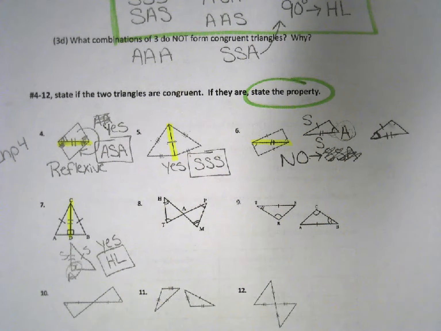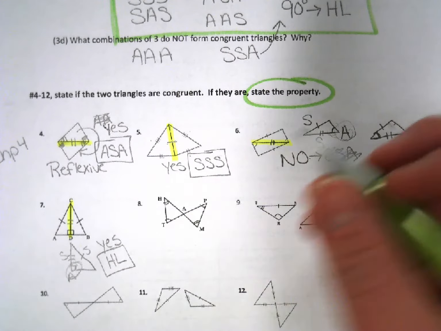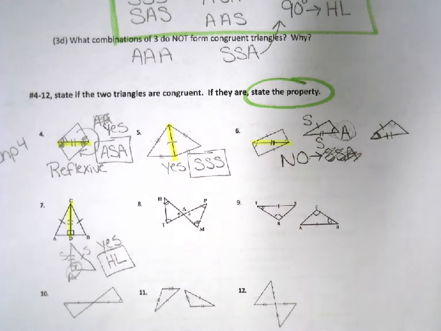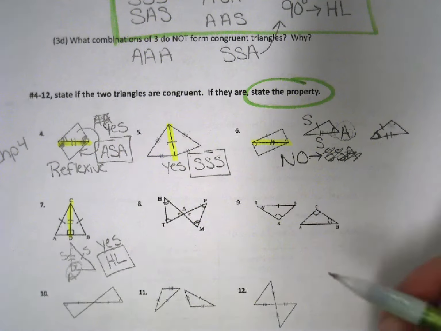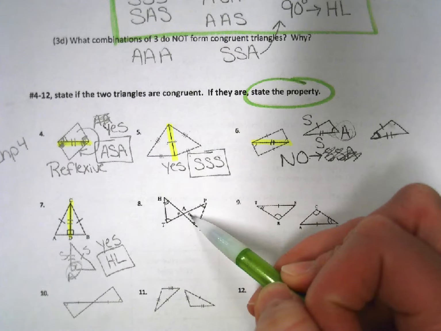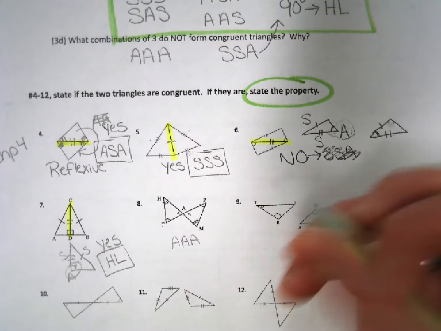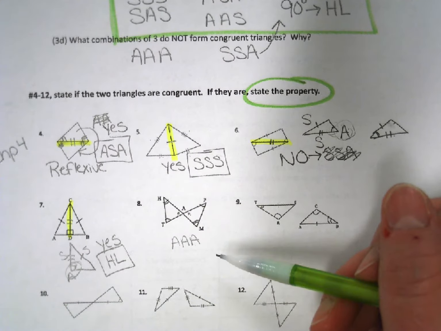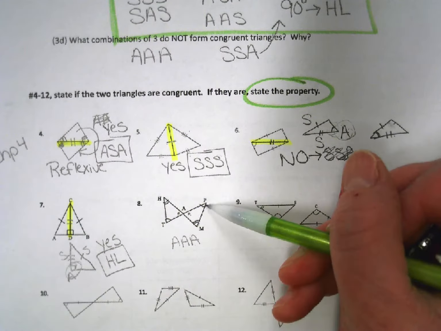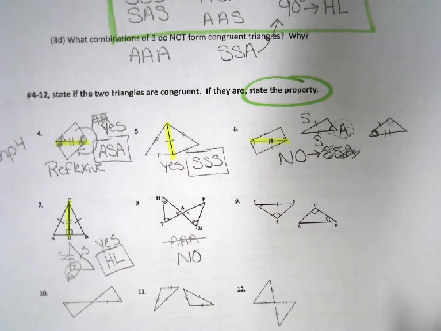All right, number 8, notice there's not a reflexive in this. A reflexive means the triangles have to completely touch each other. But what we do have is vertical angles. So when I look at this, I have angle, angle, angle, angle, angle, angle. I'm not disagreeing that there are 3 angles, but in the exploration, we saw that doesn't mean the triangle sides are going to be the same length. So I would say no, these are not congruent. All right, take a look at number 9.